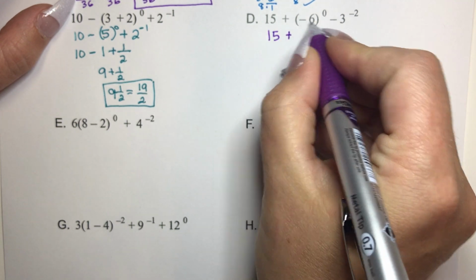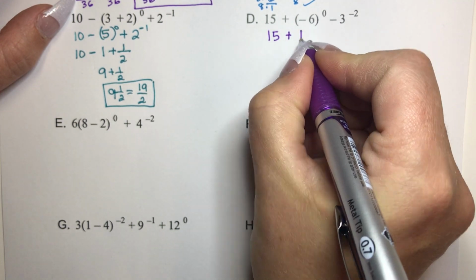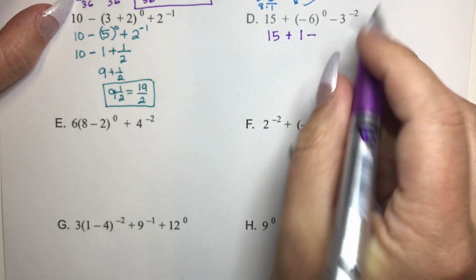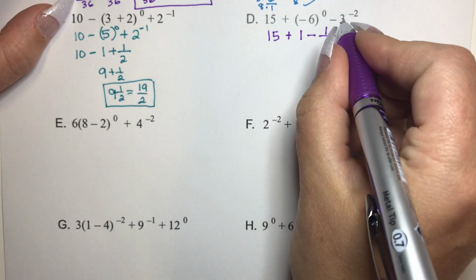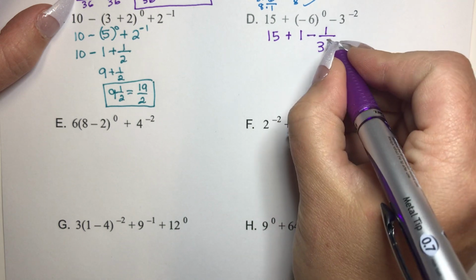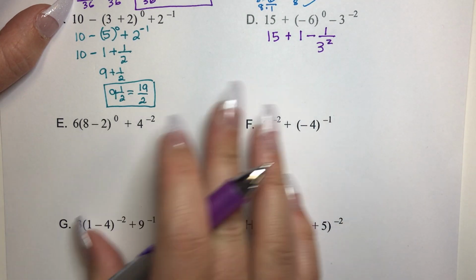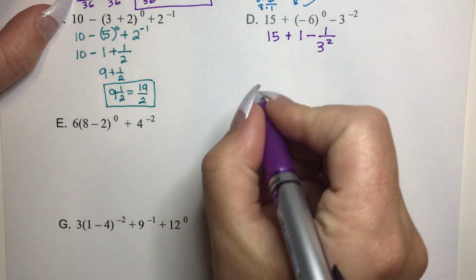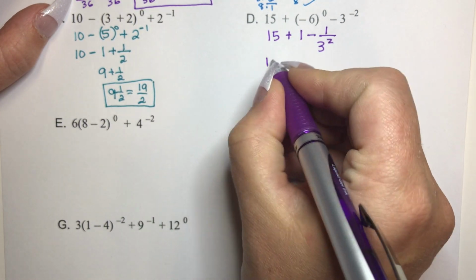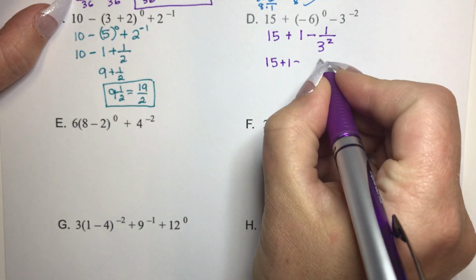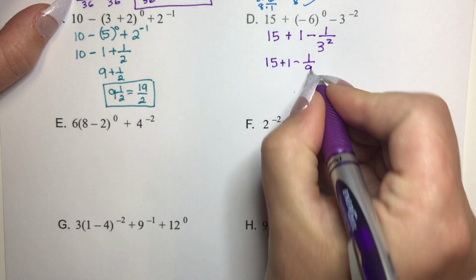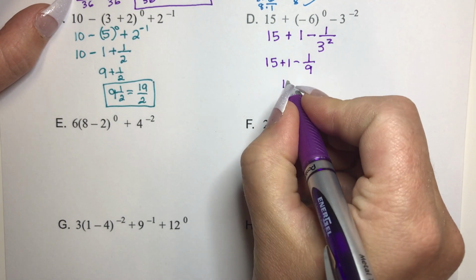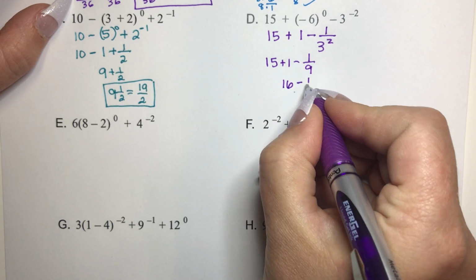15 plus negative 6 to the 0 power is just 1. Minus, we have that negative exponent, so we're going to make it 1 over. It's going to flip down, and now it's positive, right? So I'm just going to simplify this exponent. We got 15 plus 1 minus 1. 3 squared is the same thing as 3 times 3, which is 9. So we have 16 minus 1/9.